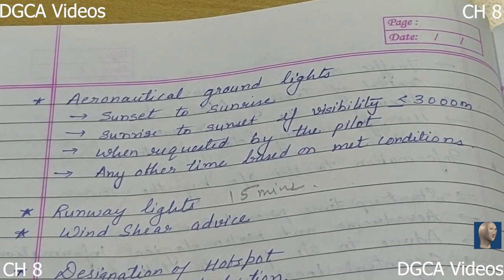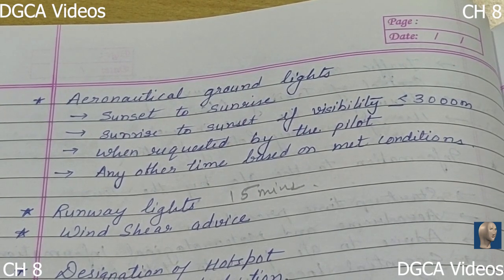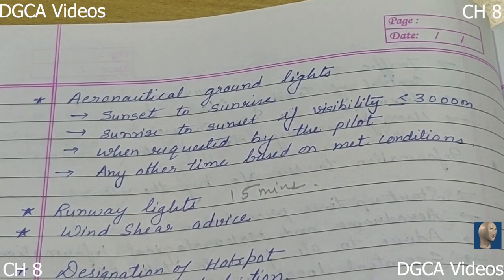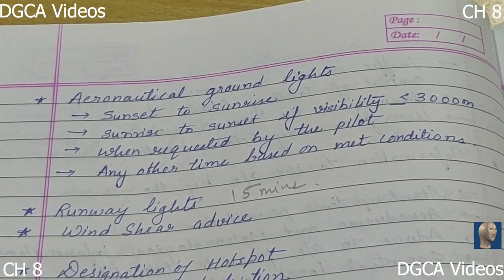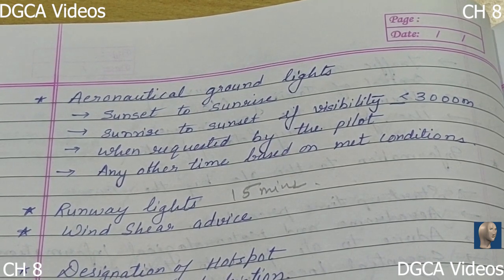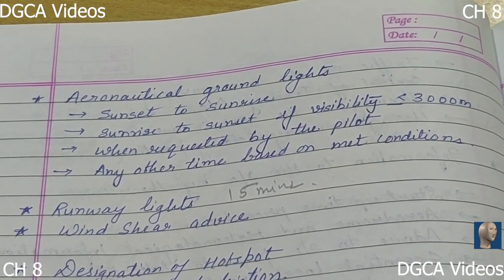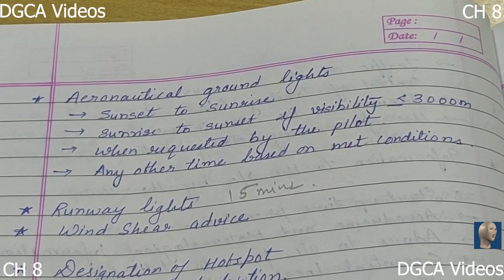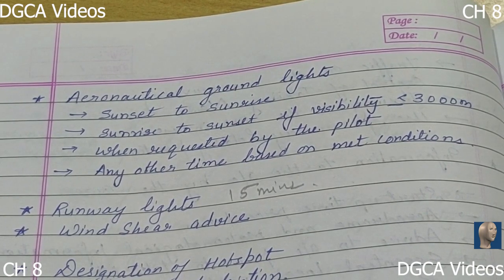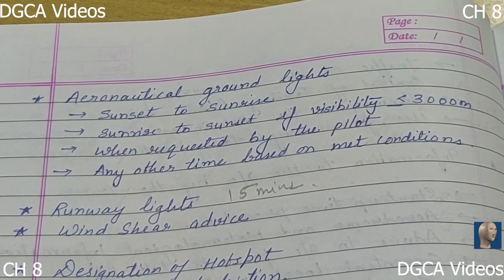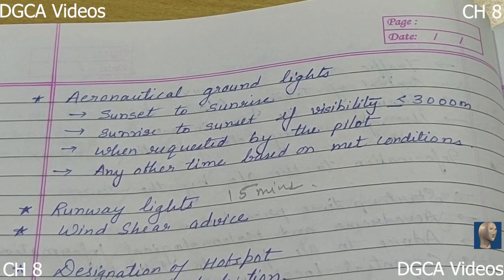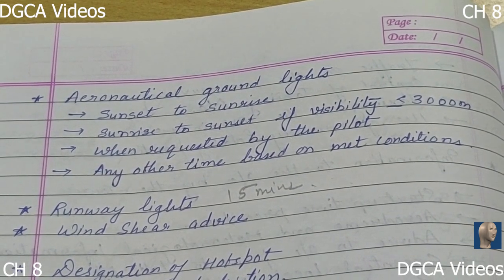It has to be transmitted to the aircraft unless it is made sure that it does not exist any longer, and the wind shear information has been included in the ATIS. So this is kept in mind, and with regard to this, the wind shear advice is given to the aircraft.